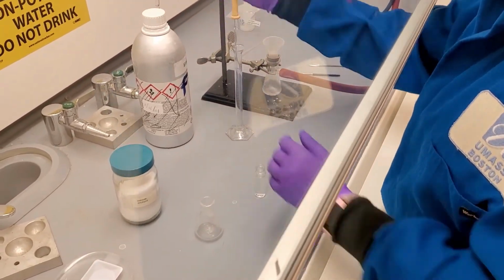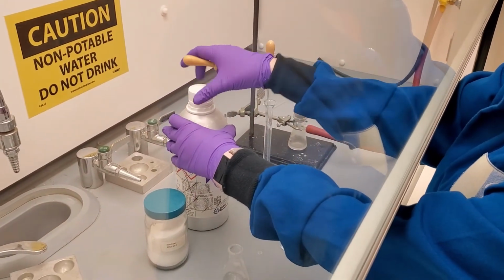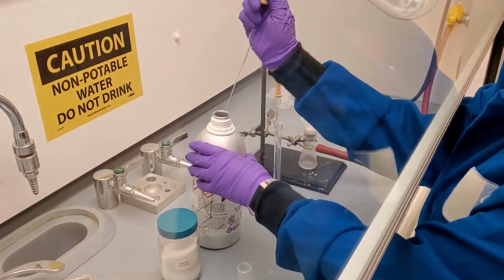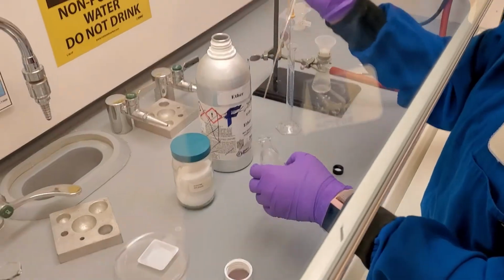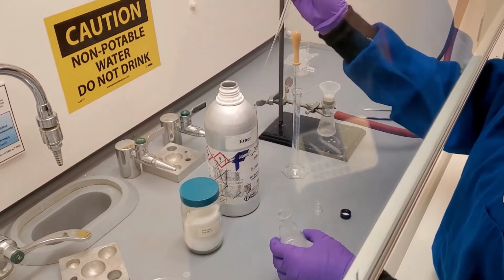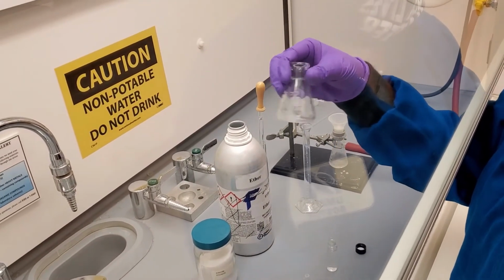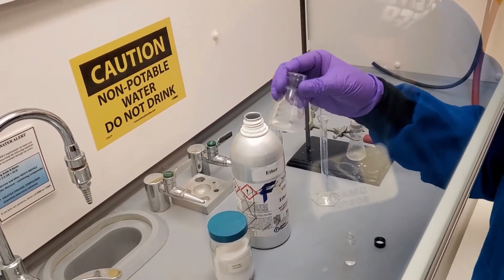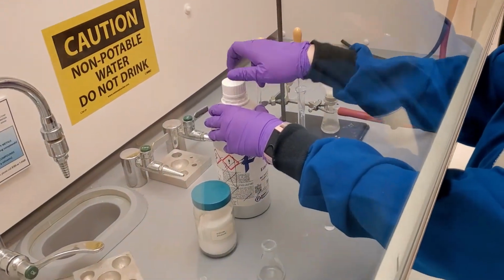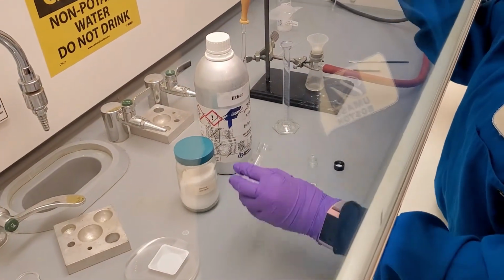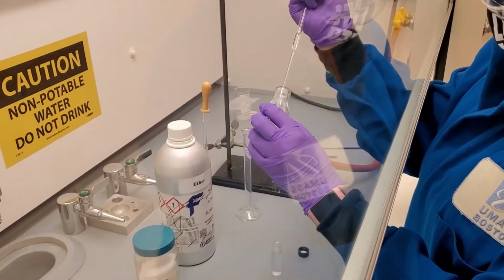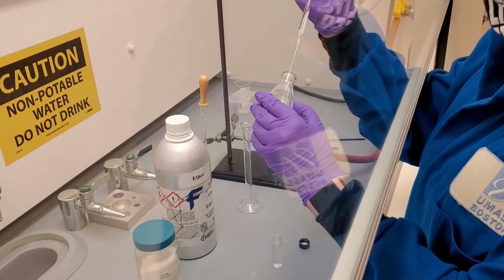In order to get the maximum amount of product, we will add about 1 milliliter more of the diethyl ether to the Erlenmeyer flask to wash the sodium sulfate crystals. One pump of the Pasteur pipette is about 1 milliliter. After swirling the ether and sodium sulfate crystals, we will again add the ether solution to the product vial.